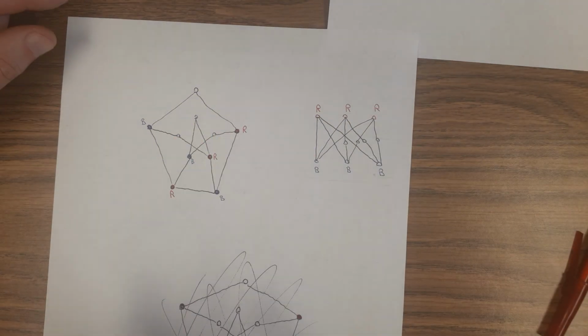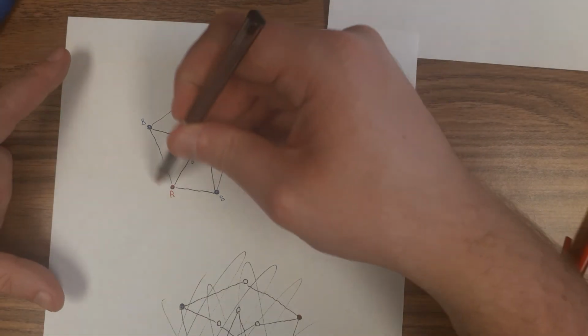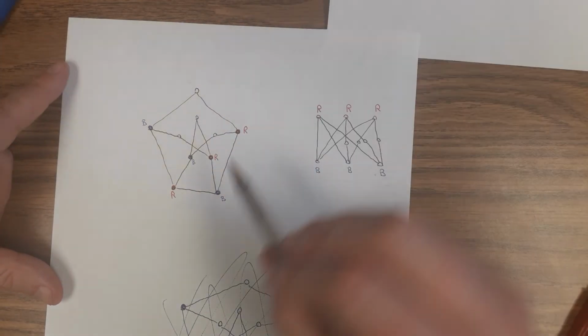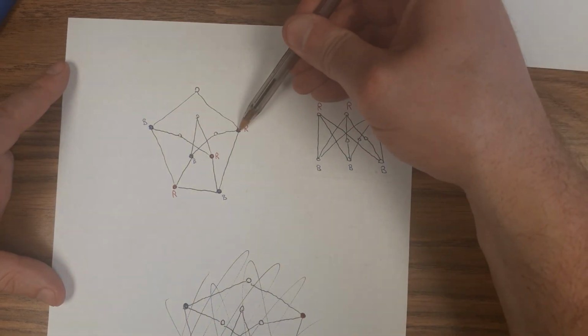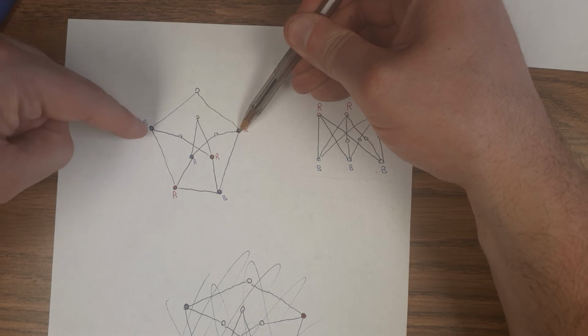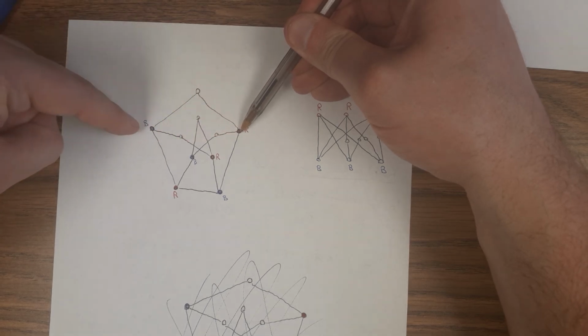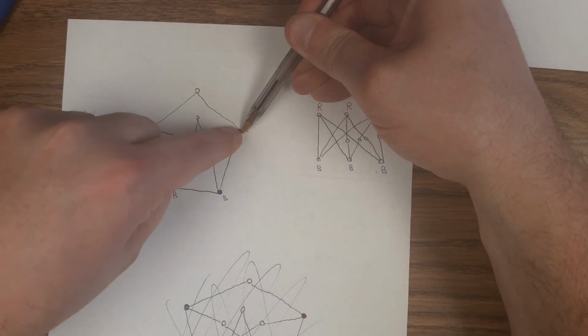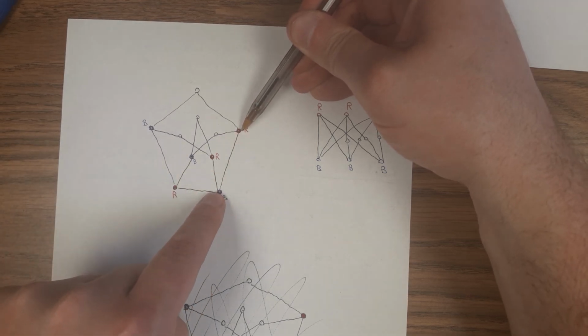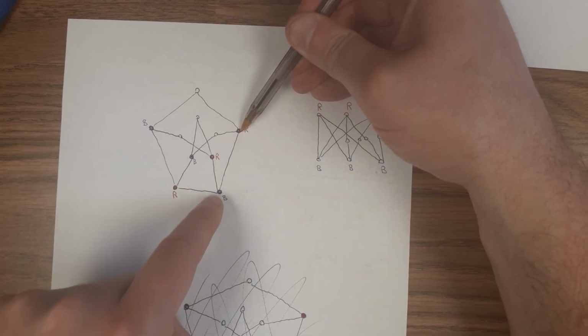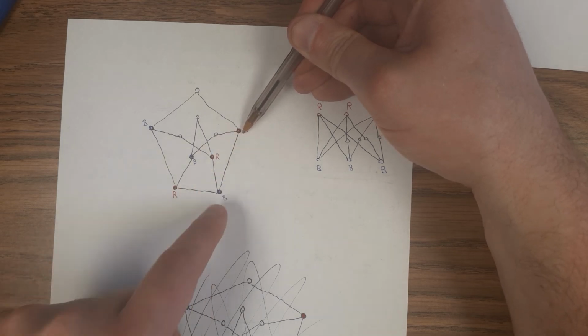And so I just have to find paths from every red to every blue. And that's what these edges are for. For example, let me just check that I can find a path from this red to every blue. Okay, I can get to this blue by going this way. I can get to this blue by going this way. I can get to this blue by just taking a single edge, and that's fine. It doesn't have to be a longer path. It can be a single edge.